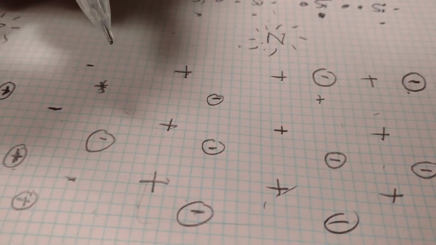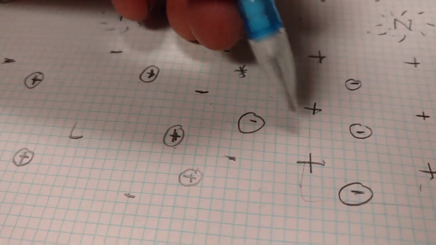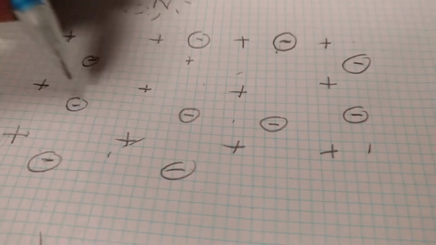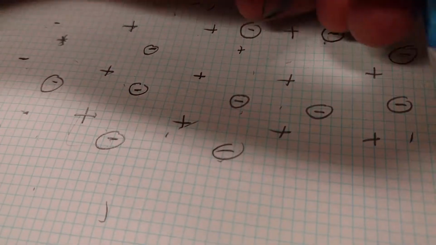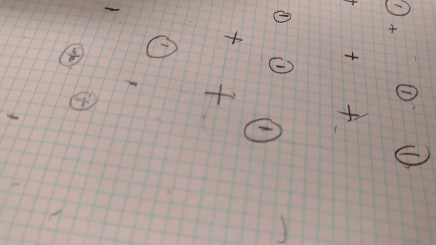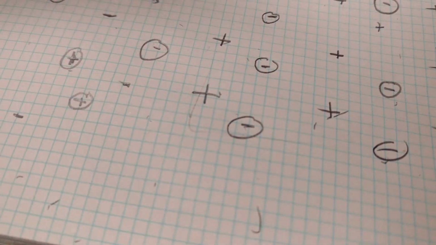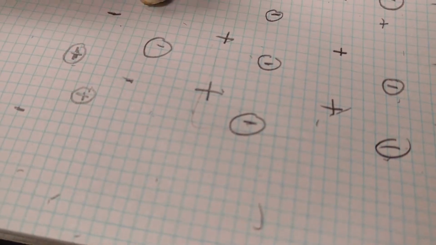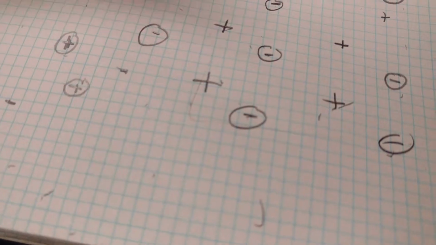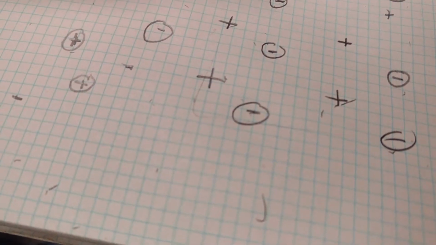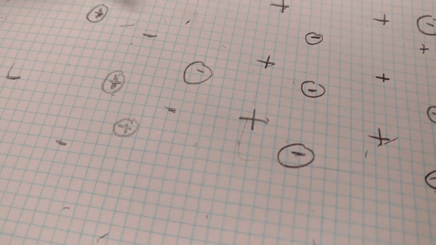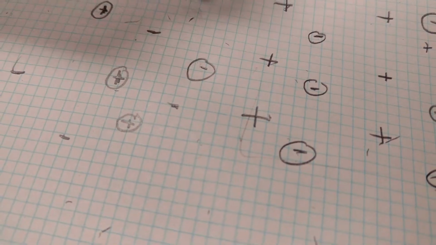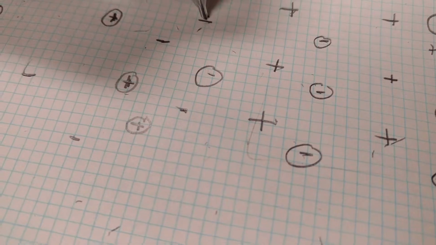It's drifting over there next to the P-type material. 1, 2, 3, 4, 5, 6, 7, 8, 9, 10, 11, and let's add one more in this P-type material. What is that? I guess that was a plus charge. I don't know what it is. 1, 2, 3, 4, 5, 6. Okay, it was a plus charge. It's a movable plus charge.